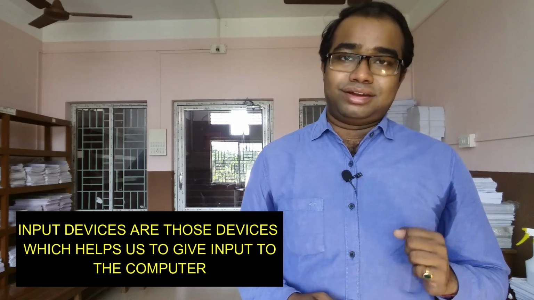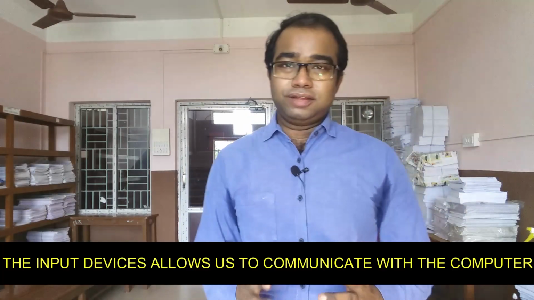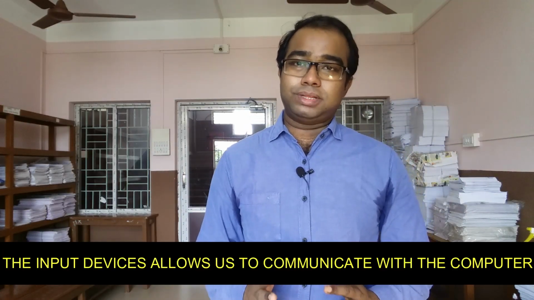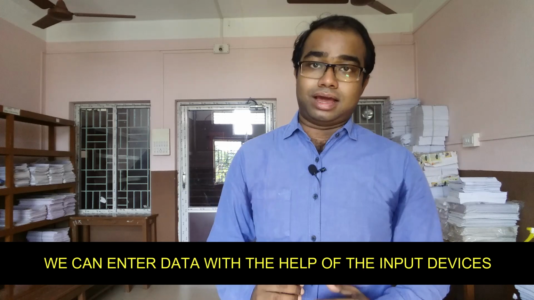So children, let us start discussing the input devices. The input devices allow us to communicate with the computer. We can enter data with the help of the input devices. Now children, the first input device that comes is the keyboard.